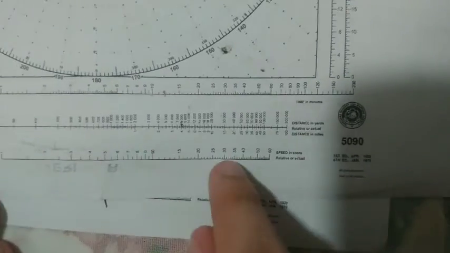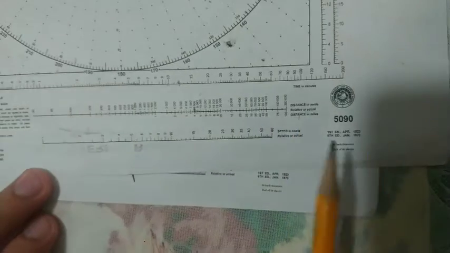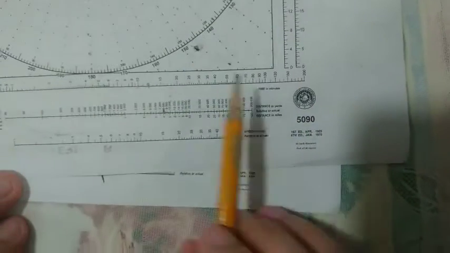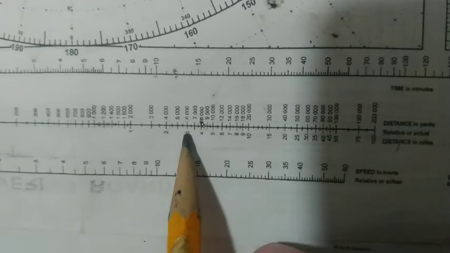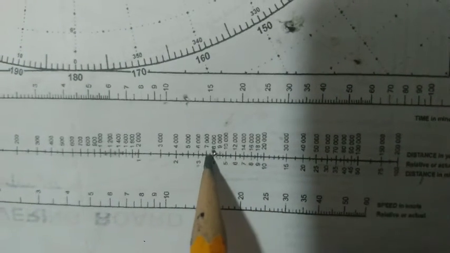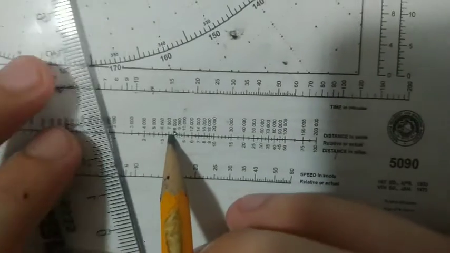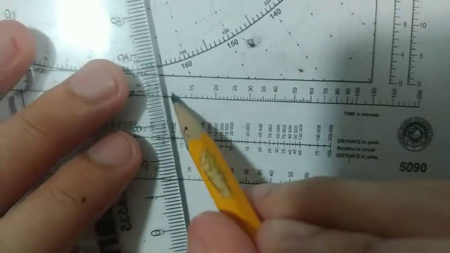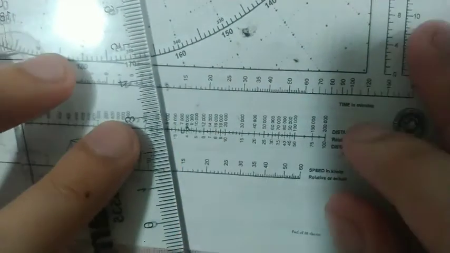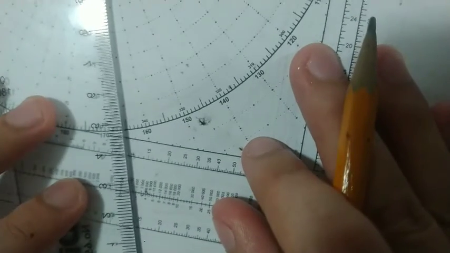Gamiton nimo i-locate ang 3.6 gamit ang distance kay kanang 3.6 is distance man siya or measurement sa E to M. So ani ka mag-locate sa 3.6. Then after nimo makuha ang 3.6, imo siyang i-align sa 12 minutes. So 12 minutes og 3.6 imong i-align.